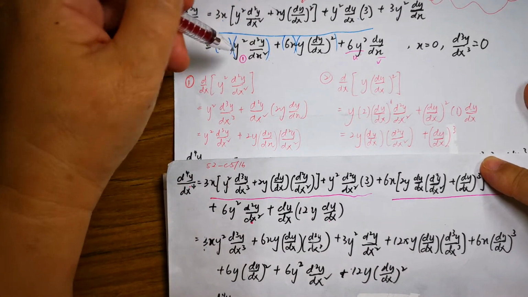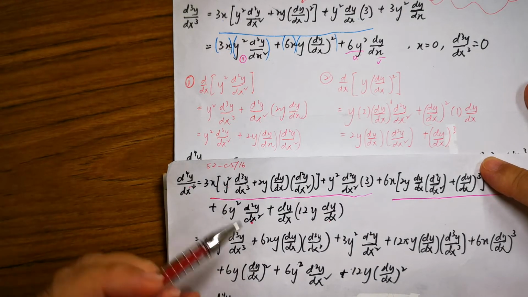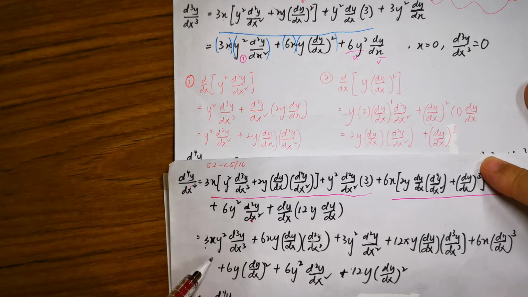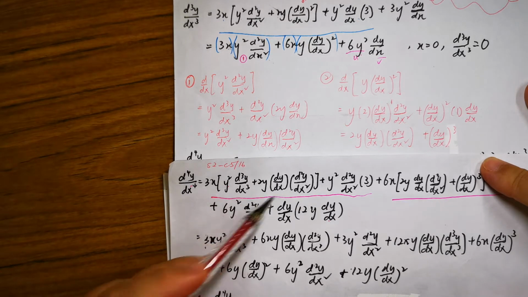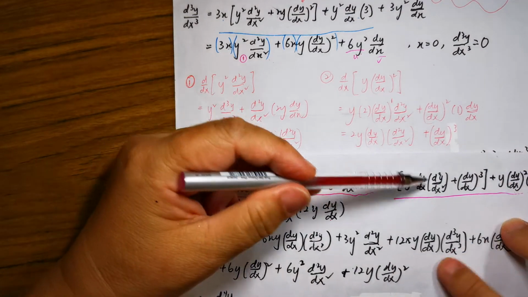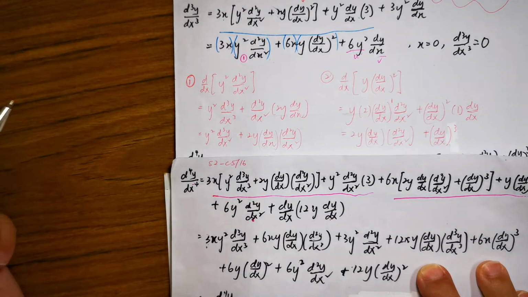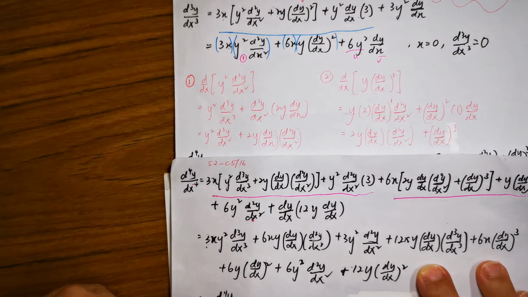Before this, I have to rearrange in a nicer way so that it's easier for me to sub in, right? But yet I rearrange it in a nicer way, because 3x has to multiply in, right? So this one I write everything. 6x also has to multiply in. I write everything in a proper way. Okay, now we sub in when x equals 0.